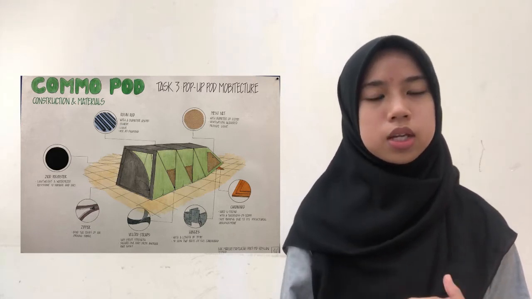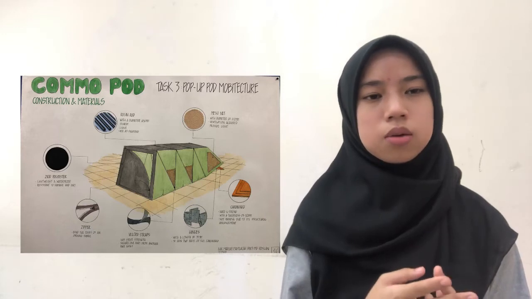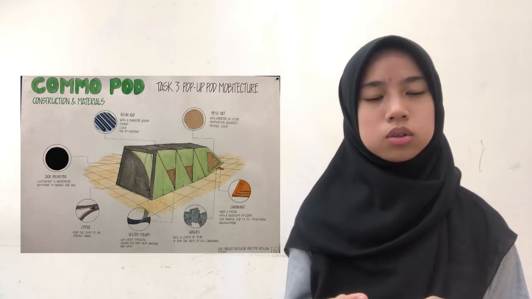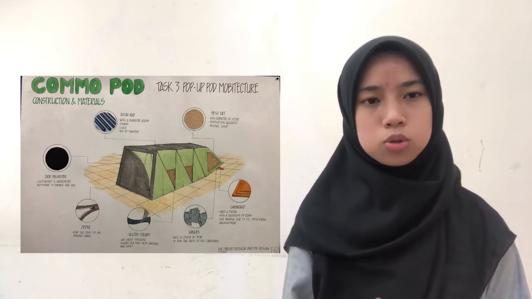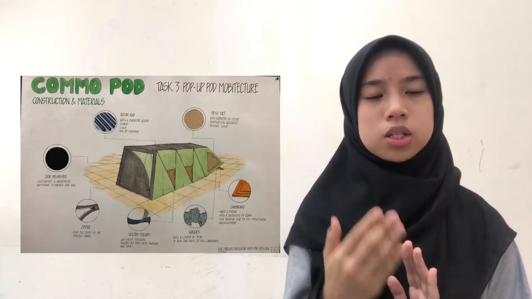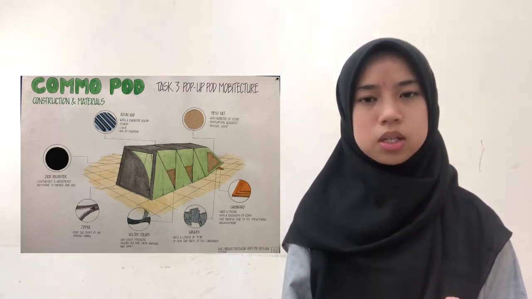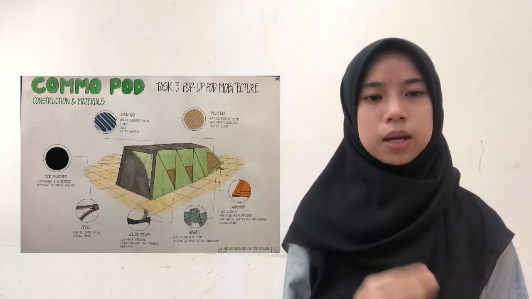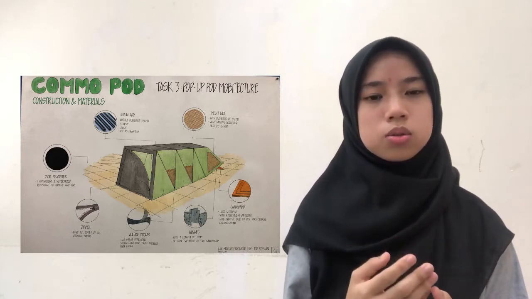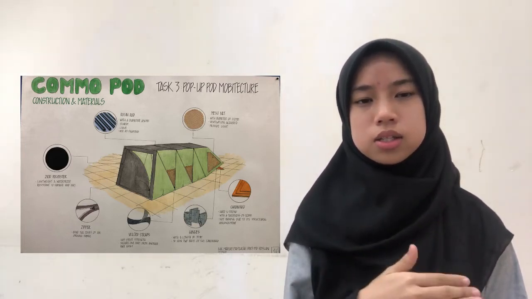And the second one is mesh net with holes. The diameter of the hole is 0.2 millimeters. I use the mesh net for ventilation purposes, but at the same time, it can also provide light inside my pop-up pot.